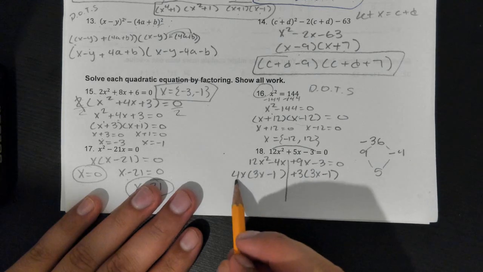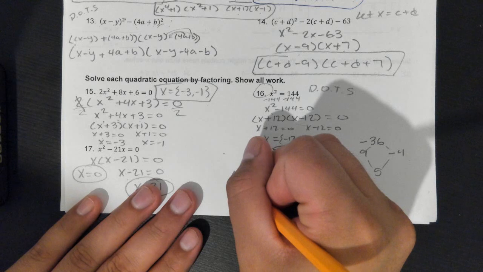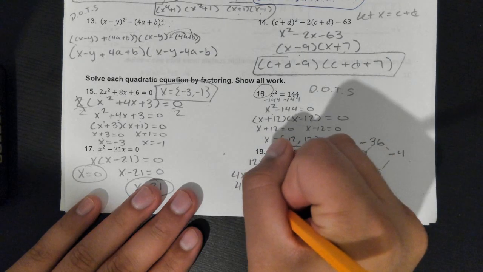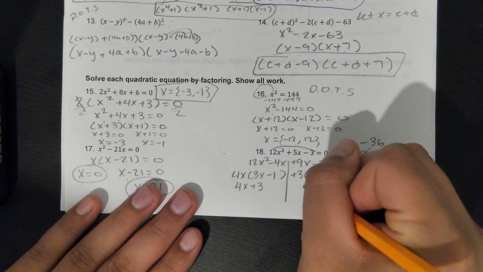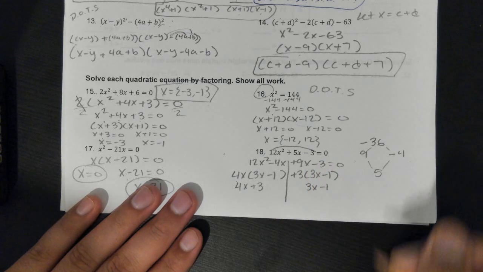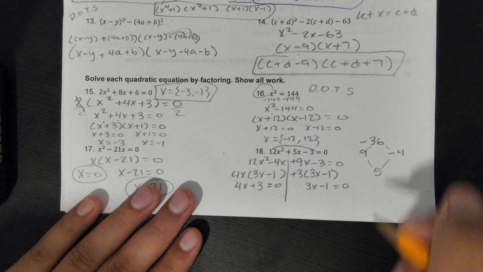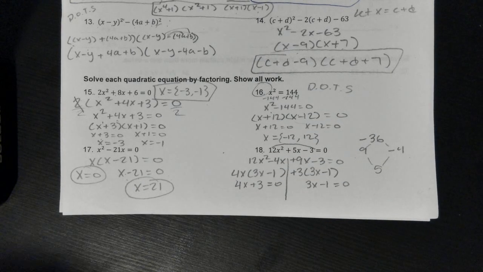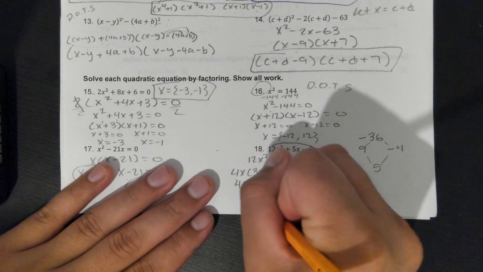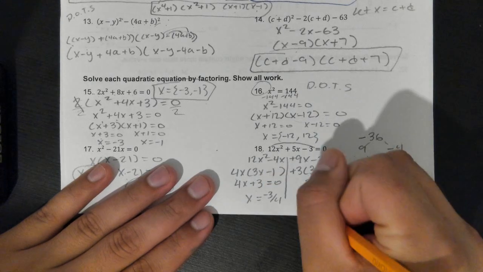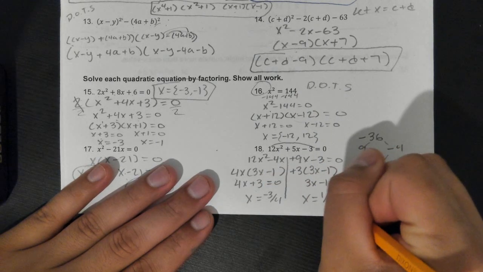Then whatever you took out, combine them. So we got 4x plus 3, that's one of your factors, and 3x minus 1. Now set them both equal to 0, and solve for x. You should get x equals negative 3 over 4, and x equals positive 1/3.